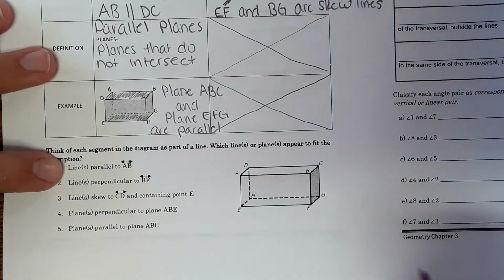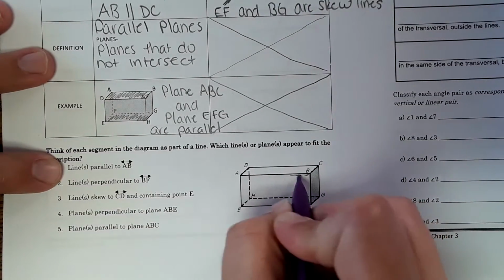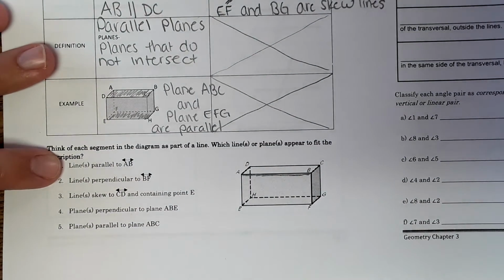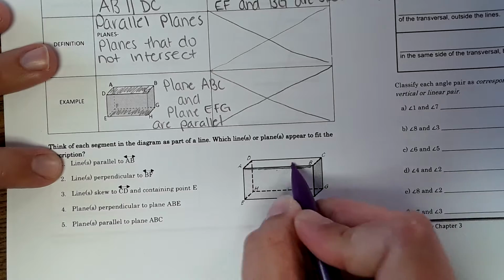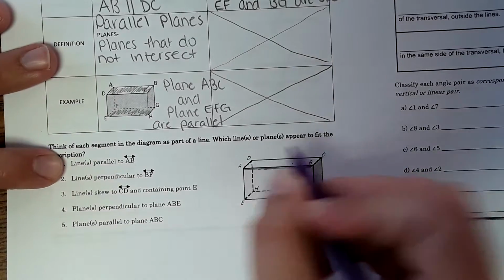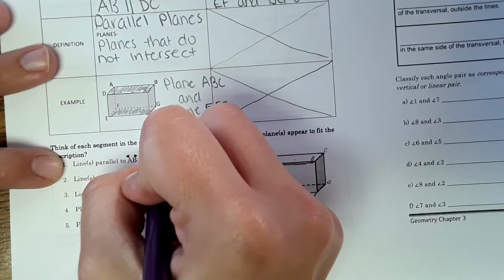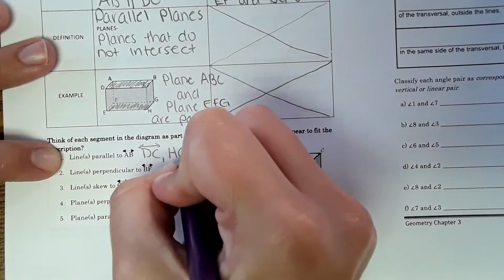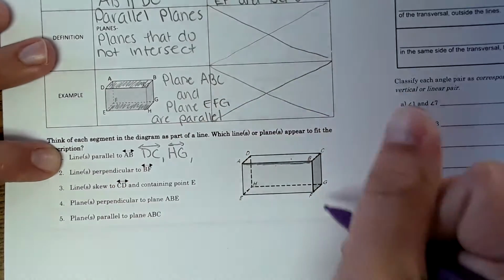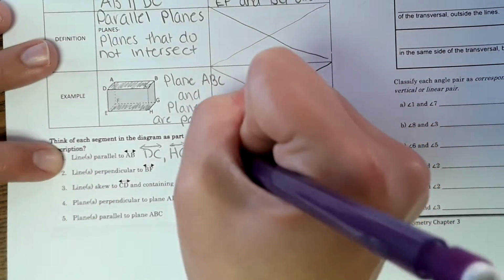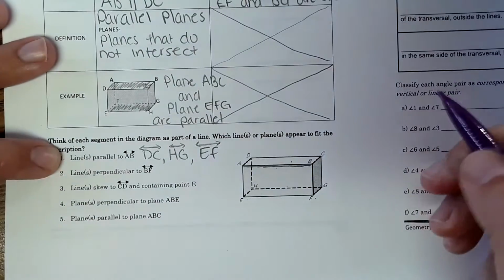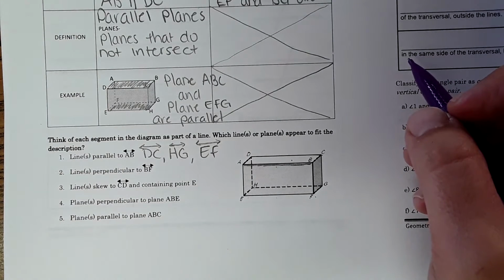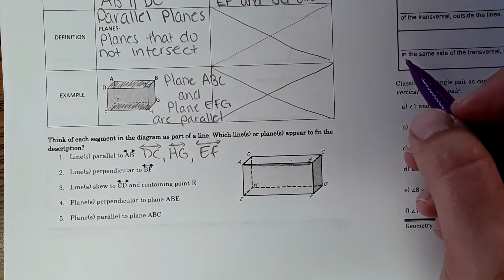Lines parallel to AB. So here is AB, and we're looking for lines parallel to that. There's actually 3 more that are parallel to that. So we could say that line DC, HG, and EF. Does that make sense? Pretty simple.